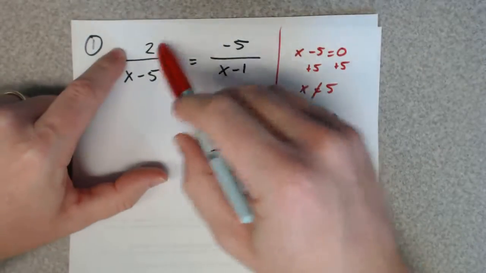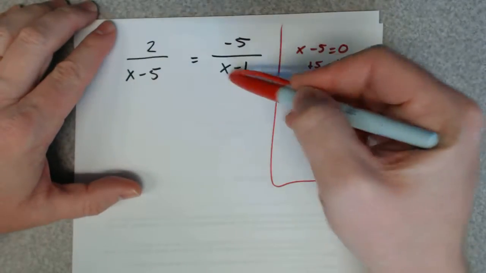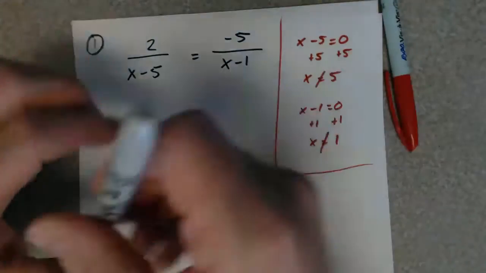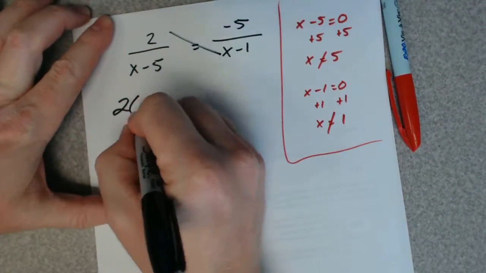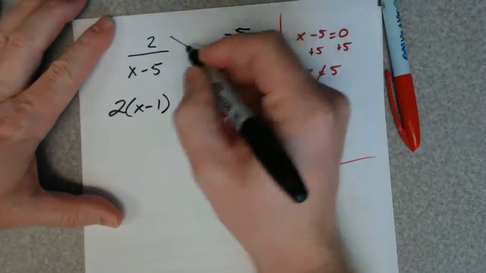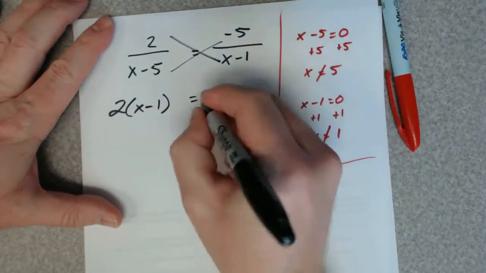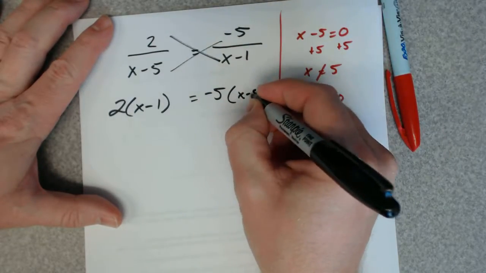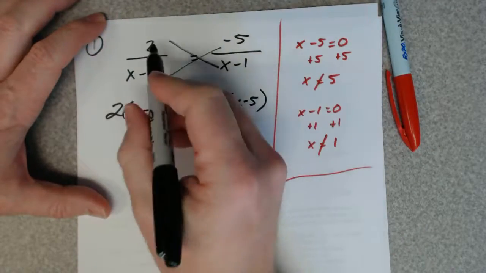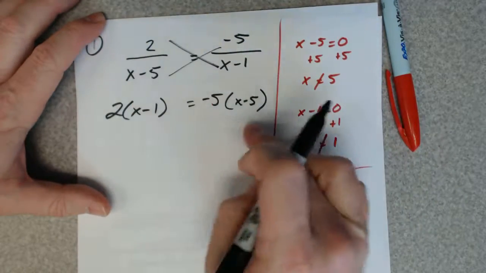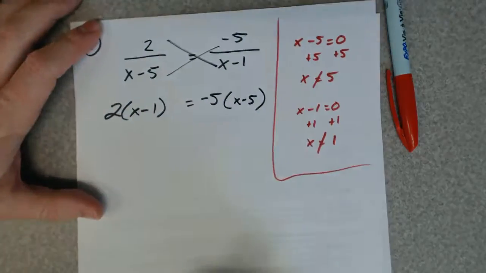Alright, so top tip, if you just have plain values up top, and it's just x plus 1, x minus 1, you just have numbers on top, I would suggest you do the cross product of a proportion. Remember, the cross products of a proportion are equal. So I'm just going to say negative 5 times the bottom, 2 times this bottom. They have to be equal to each other because the two fractions are equal.